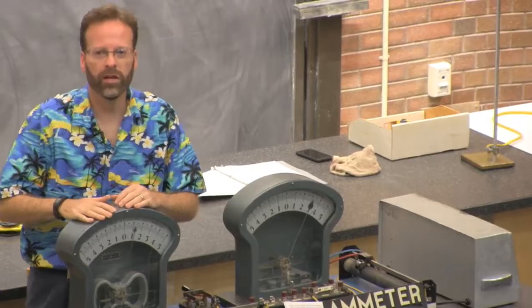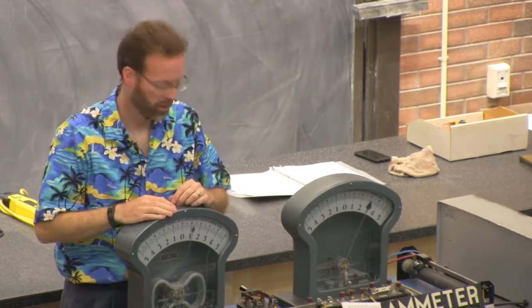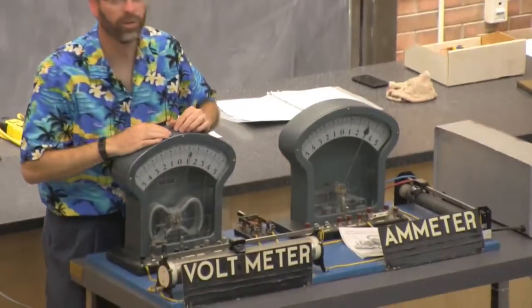So what do you think, wake your brains back up, what do you think will happen if I increase the resistance? Make it go through more wire. It'll require more voltage? Because it's harder to get through? Let's see. Well, before I do that, okay, that's one answer. Any other thoughts? I'm going to increase the length of the wire. I'm going to make it go through more wire, thus more resistance.